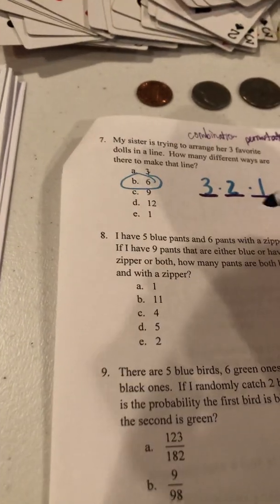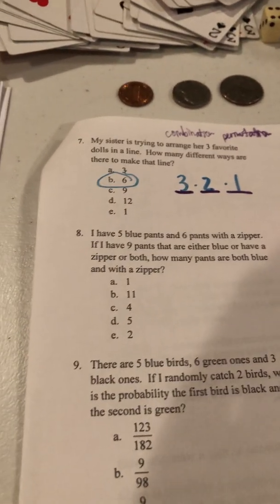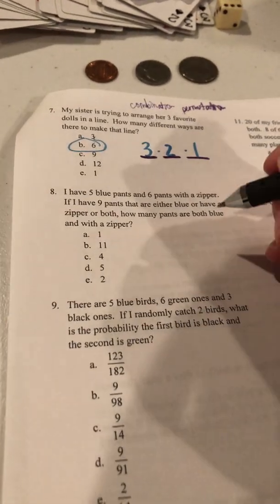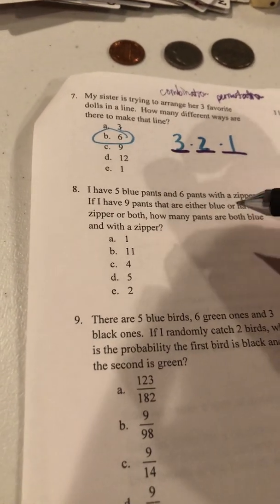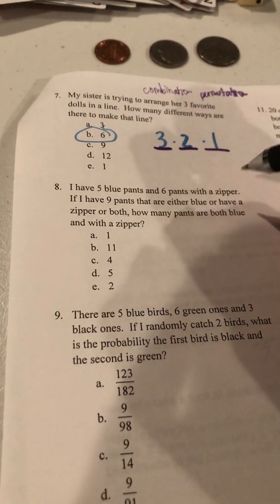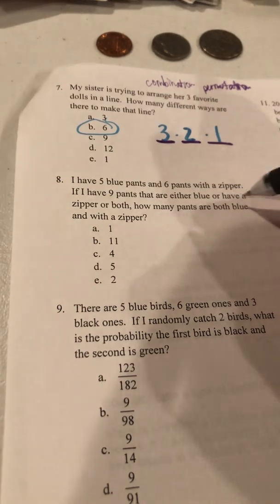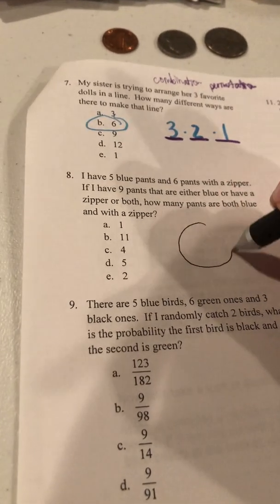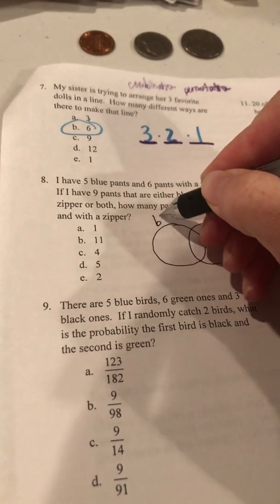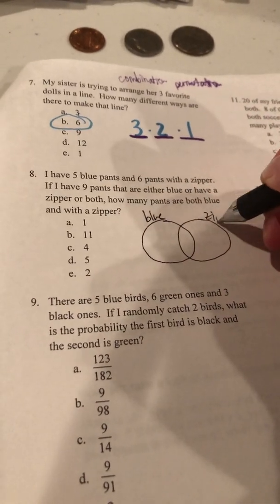Here we go. Oh, number 8 is so interesting. Actually, I'm going to confess that I had to ask Miss Wamsley about this one because I was like, what is happening? We got 5 pairs of blue pants, and we got 6 pairs of pants with a zipper, and there's 9 that have either or. And so she said, think about it as a Venn diagram. You got blue pants, and you got pants with zippers.